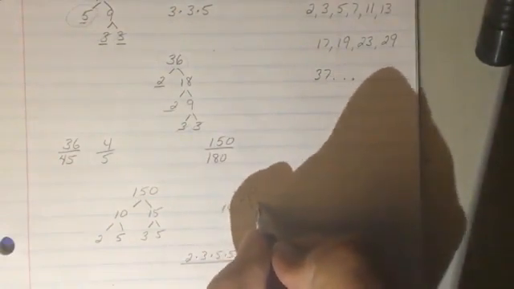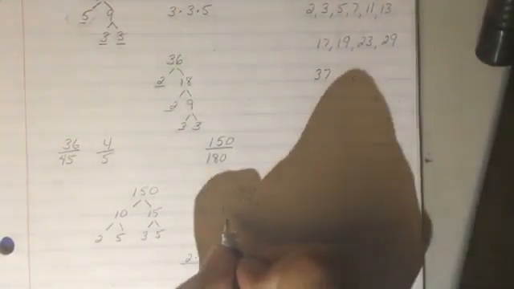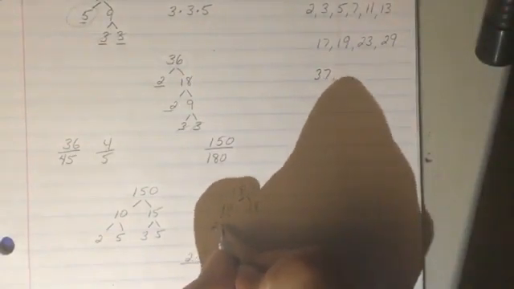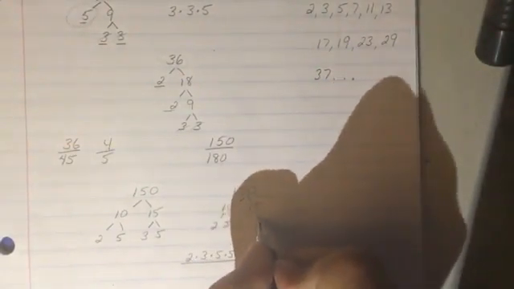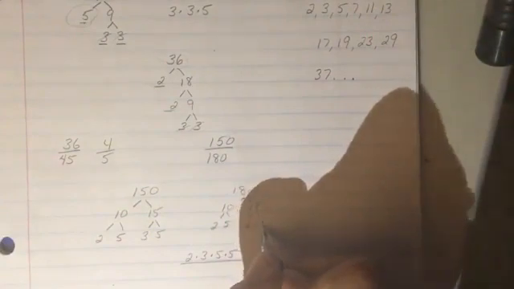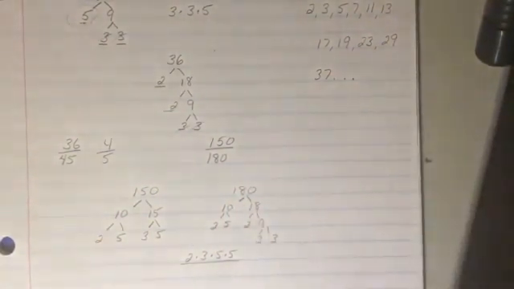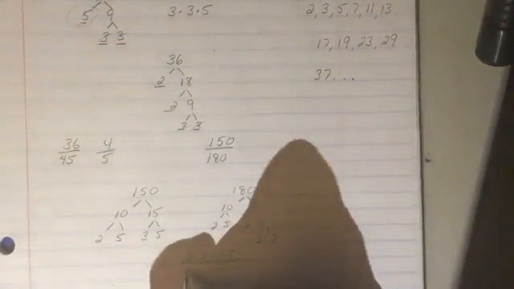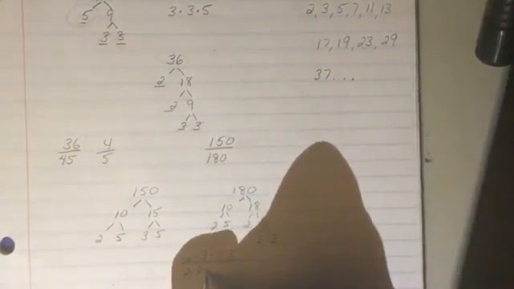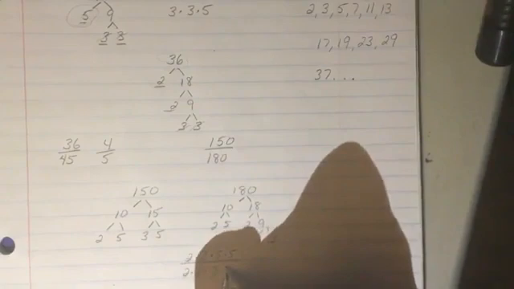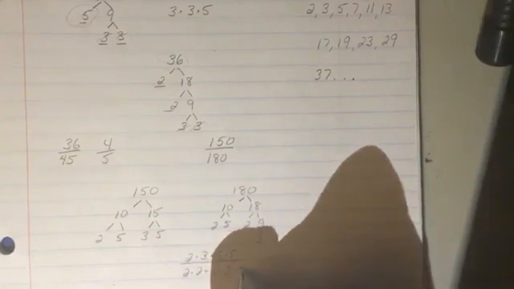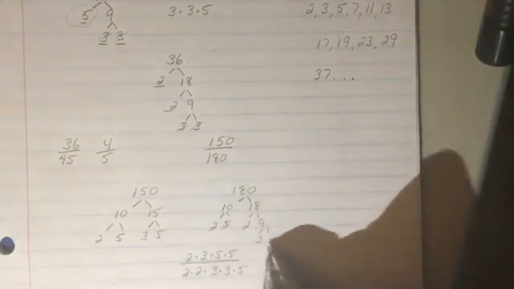So let's do 180. Again, it ends in a 0, so I know I can take a 10 out. And that's 10 times 18. Well, there's my 10 as 2 times 5, and I have 2 times 9. Well, 9 breaks down to 3 and 3. So what do I have? I have 2 times 2 times 3 times 3 times 5. Those are the prime factors.